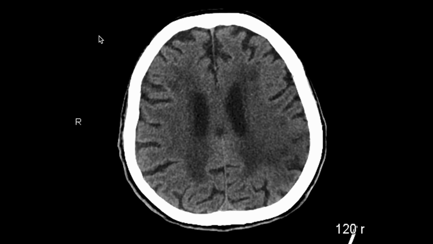Okay, so here we have a non-contrast CT of the brain, and one of the first things you want to rule out is an intracranial hemorrhage. And over here, as you can see, there's no evidence for intracranial hemorrhage.